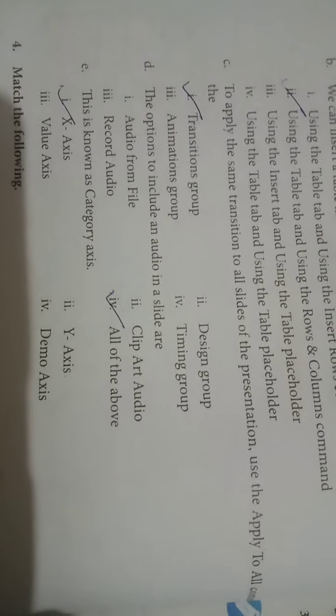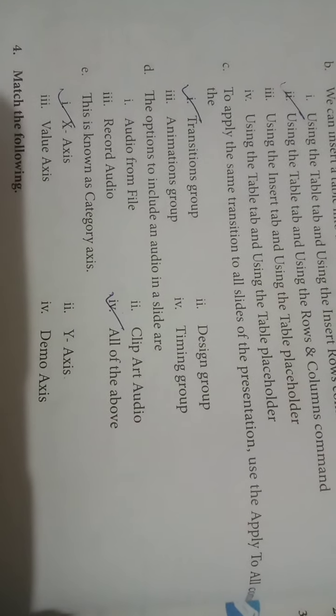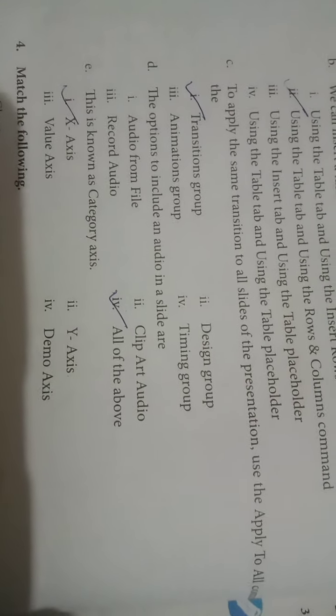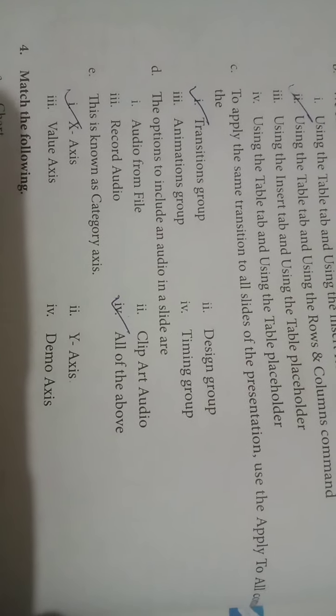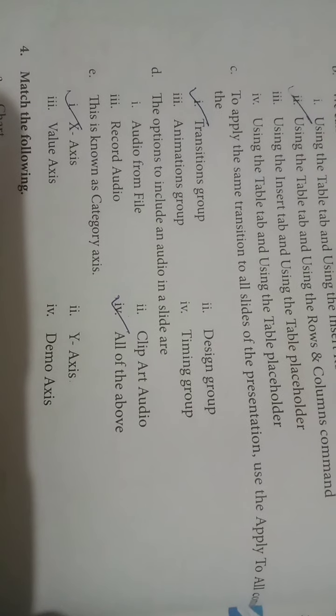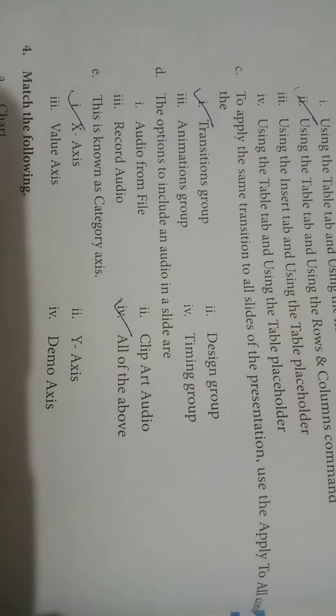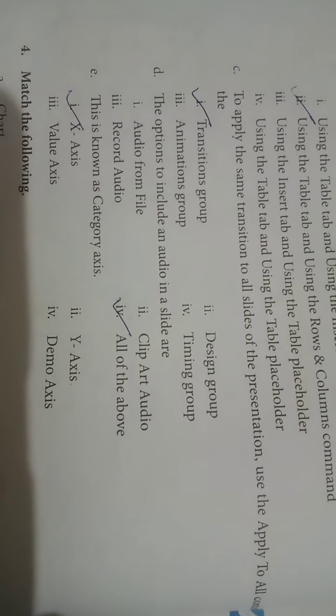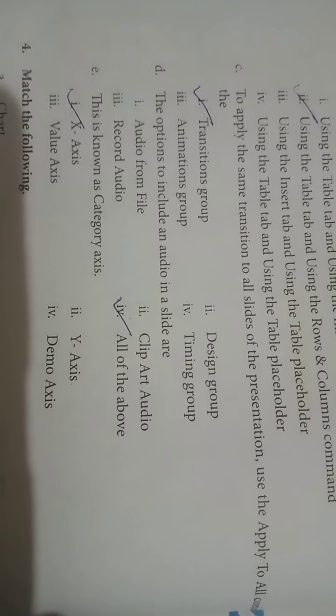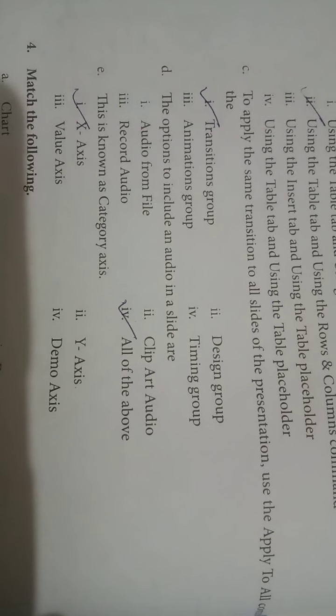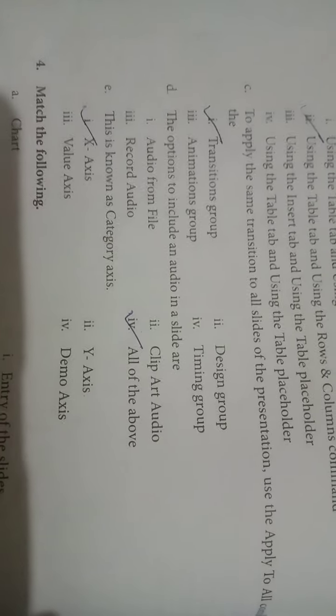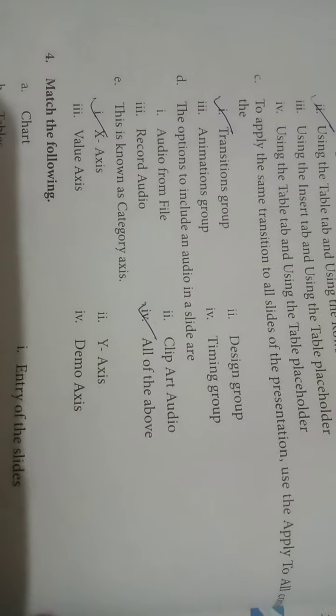Then the eighth one, the options to include an audio in a slide are. Through which option can we include the audio in a slide? Audio from file, clip art audio, recorded audio, all of the above. So all of the above is the correct answer.